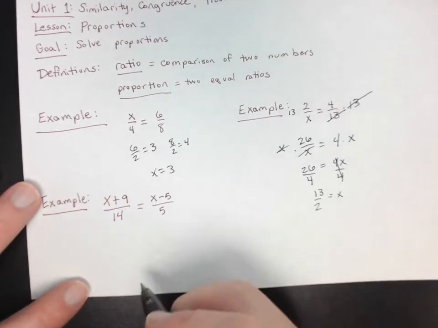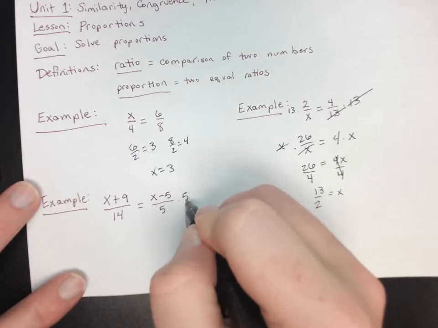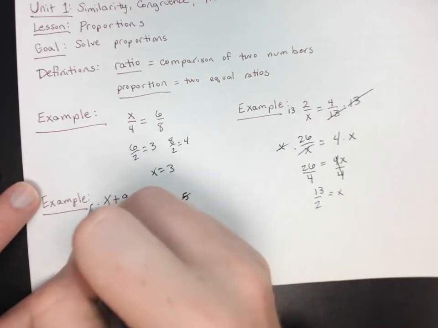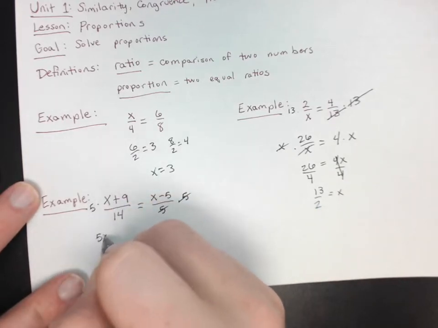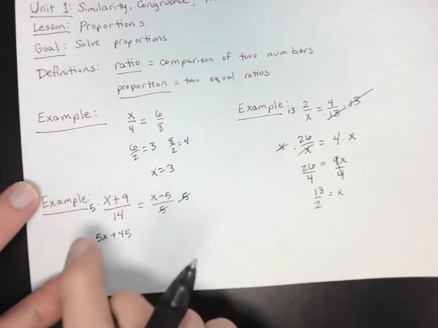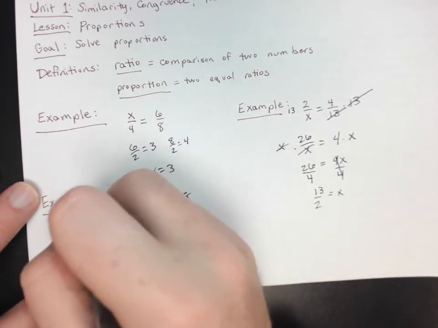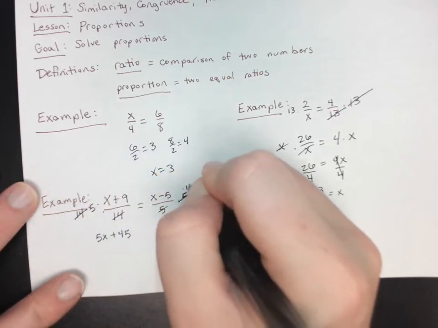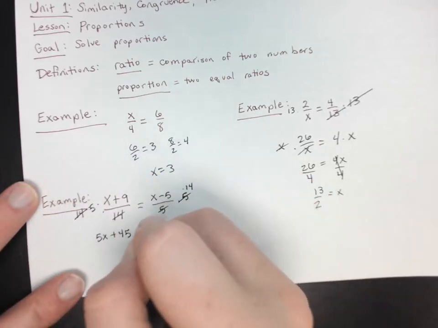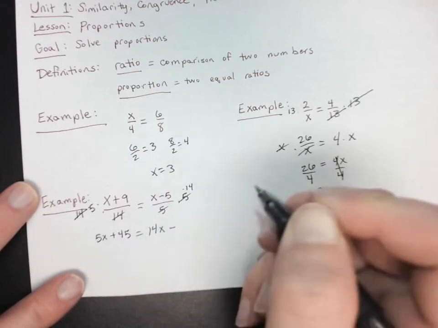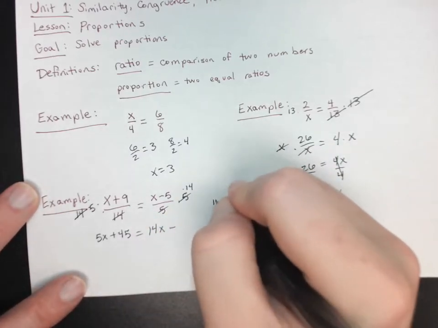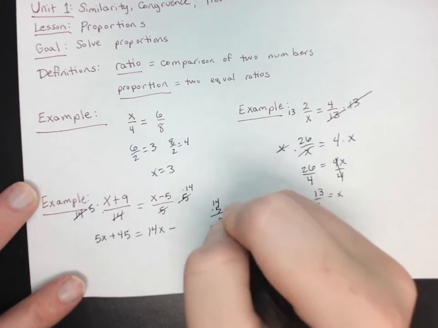Let's look down here and let's do the same thing. So let's multiply by 5 on both sides. So that's going to be 5 times x plus 45. Remember, you have to distribute that 5 to both of them. And then we're going to do times 14. And we're going to distribute that 14 to both of them. So you get 14x minus, 14 times 5, 70.